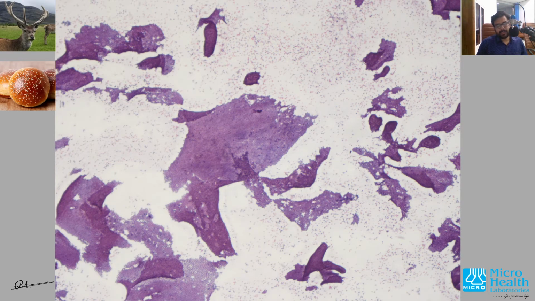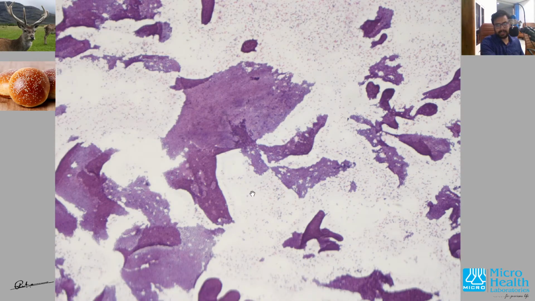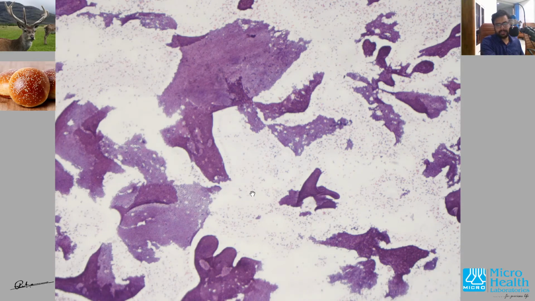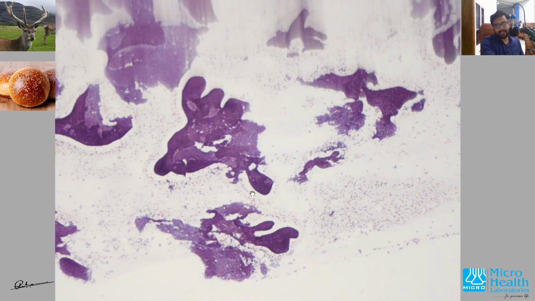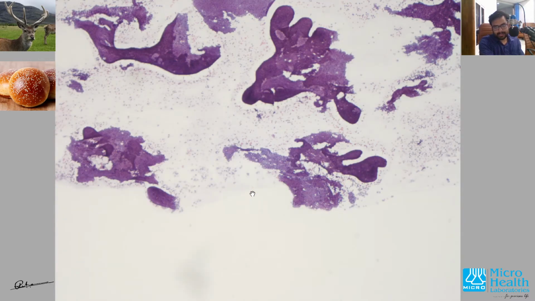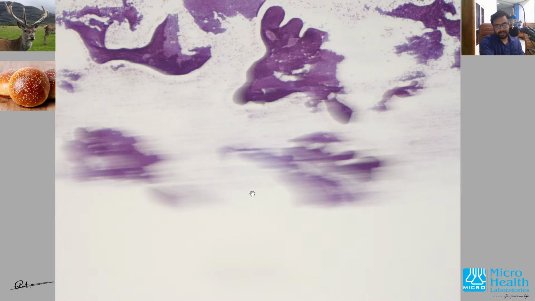On aspirating, what we see is this kind of appearance, a cellular smear, and this is what you call a sheet, in the sense of a sheet-like appearance. Then there will be another appearance that is called the antler horn appearance. Actually, it's not antler horn, because antler, I'll come to that now. I'll just show you that cluster which looks like an antler here somewhere.